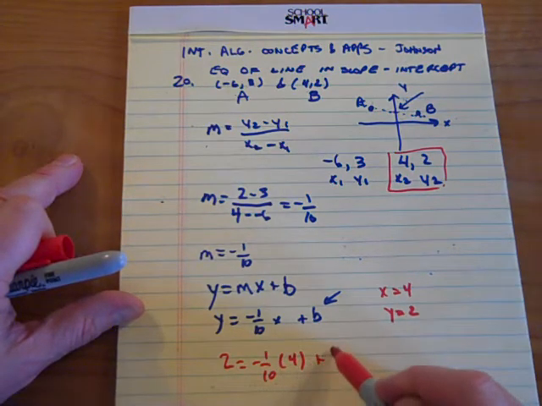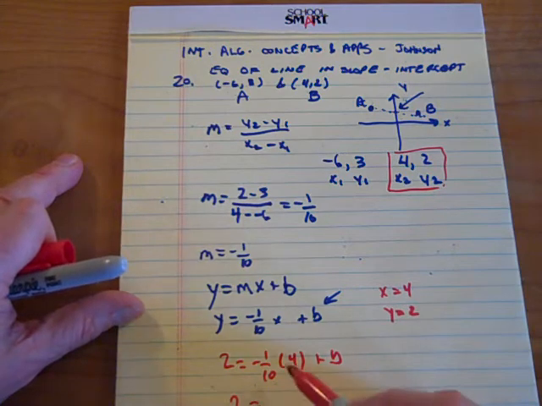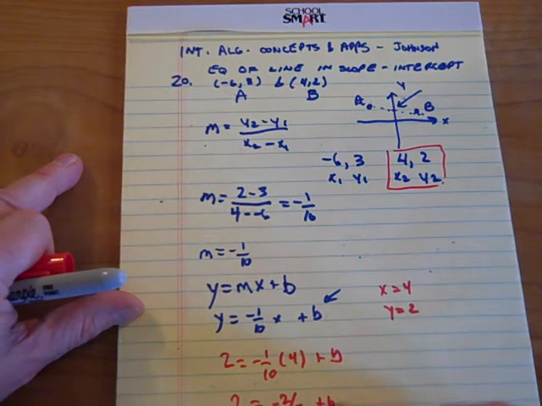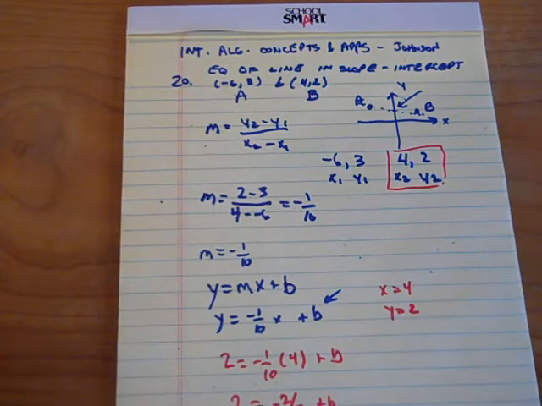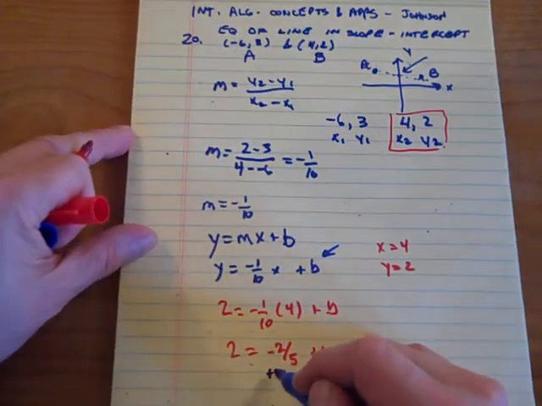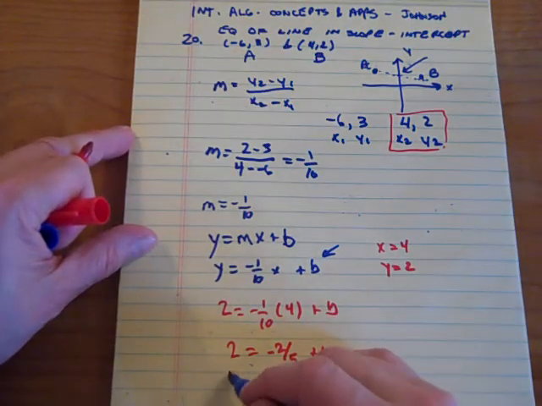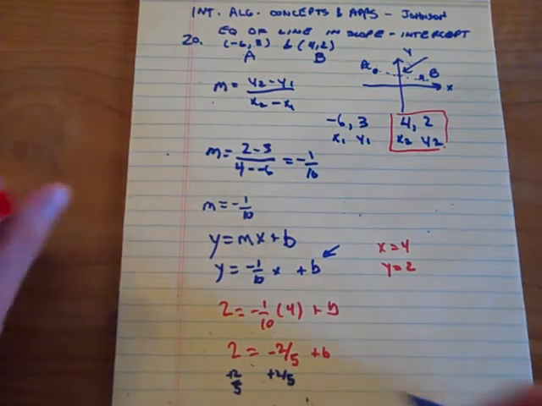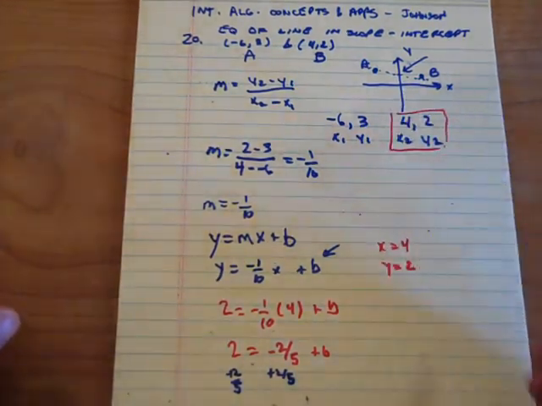And this is where a calculator might be nice. I get 2 equals -1/10 times 4, which is -4/10, which on your calculator would be -2/5. I got to solve for b. So I add 2/5 to both sides. And lo and behold, b is 2 2/5. Alright, which makes sense to my graph up here.